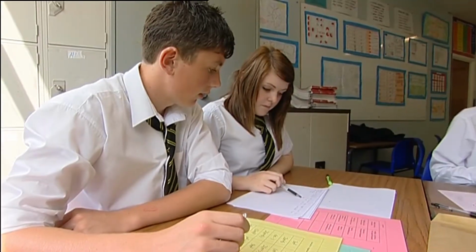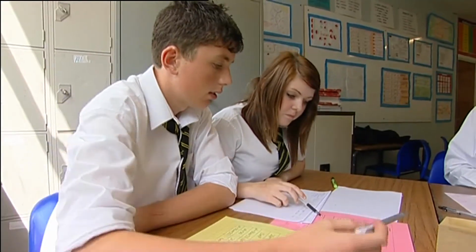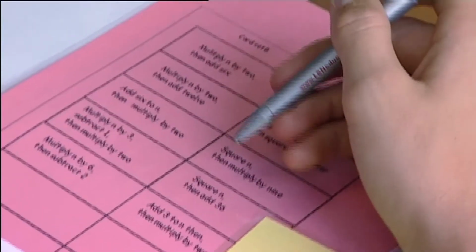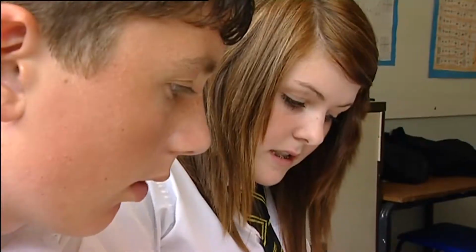Is that 3n squared? Yeah. So square n, then, oh no. Multiply n by 3, then square the number. Yeah. So we're looking. Isn't that it?